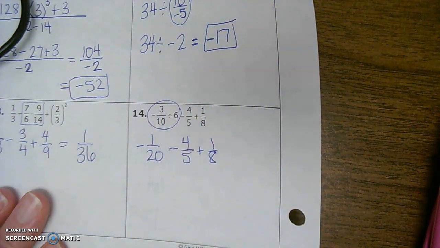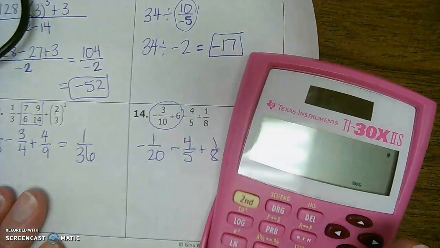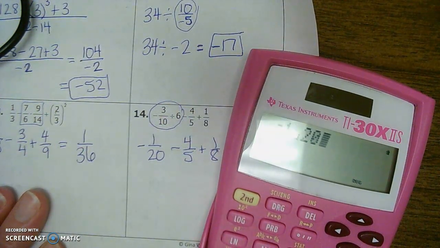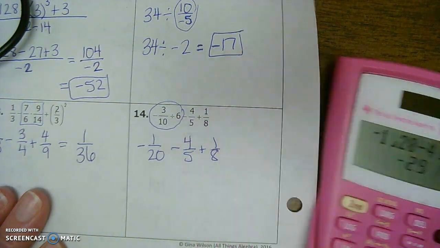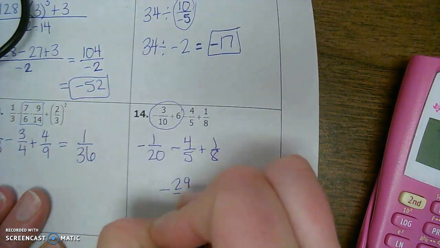That just all goes together. So negative 1 ABC 20 minus 4 ABC 5 plus 1 ABC 8 gives us negative 29 over 40 for our final answer.